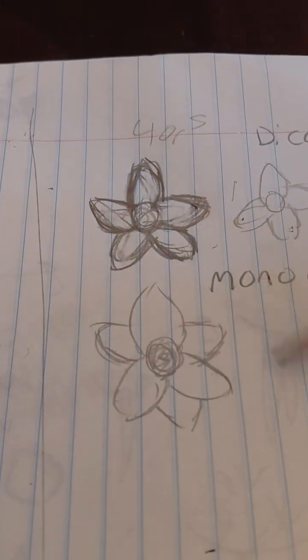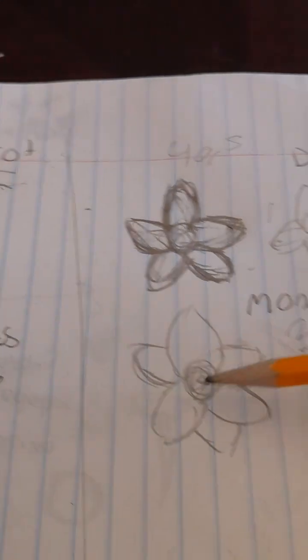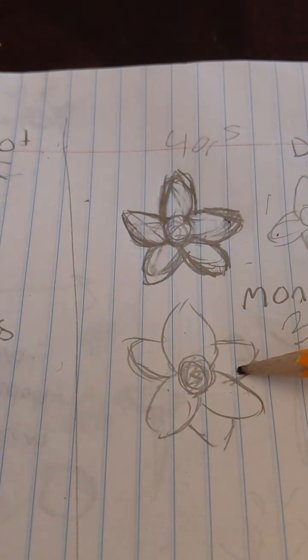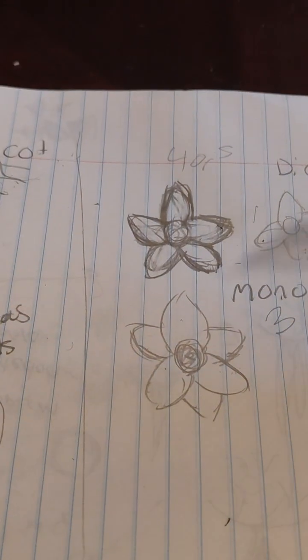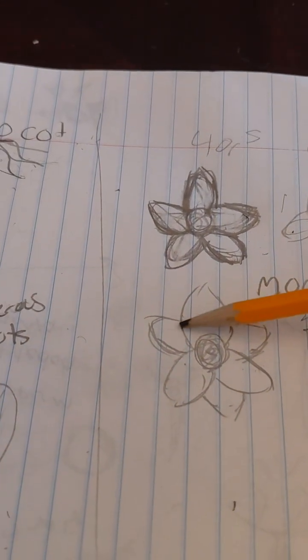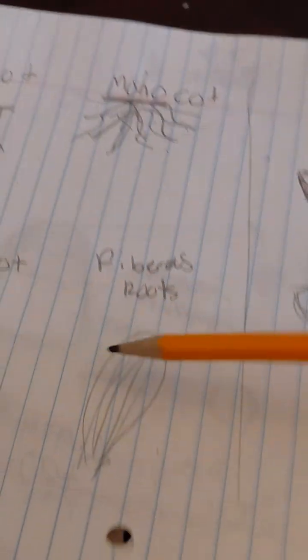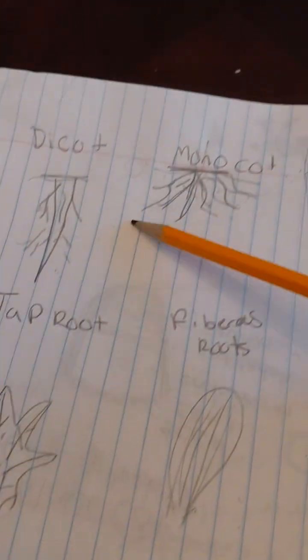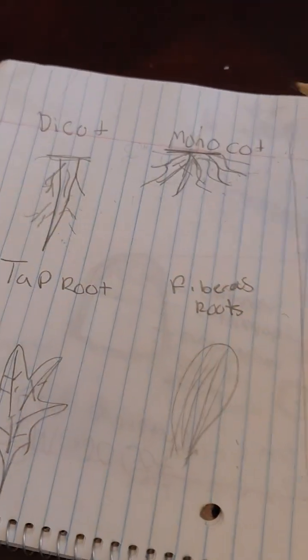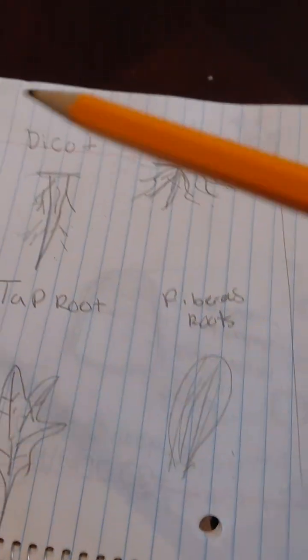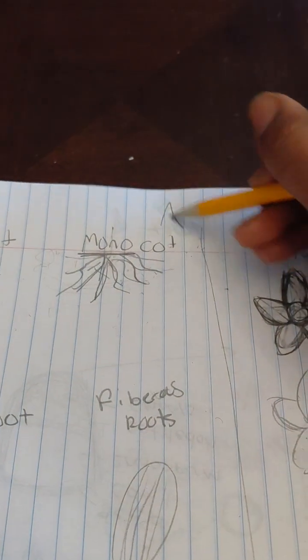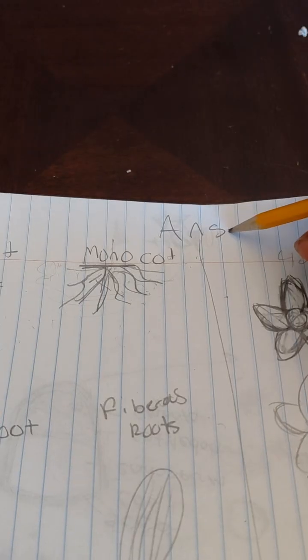But when we're looking at monocots, they're in multiples of three. So 1, 2, 3, and then 1, 2, 3. You feel me? So if you go look at your flowers and count the petals, or look at the leaves, or when you uproot them, look at the roots, that's how you can know the difference between your monocots and your dicots. And remember, those are all angiosperms.